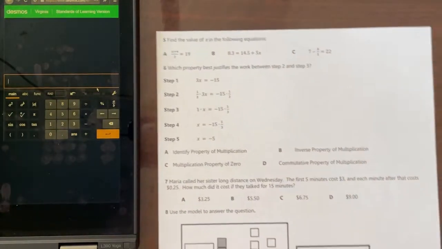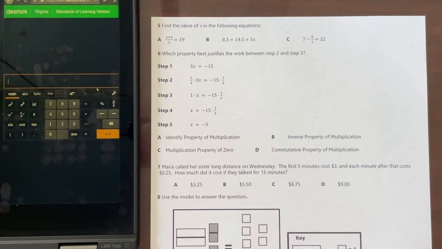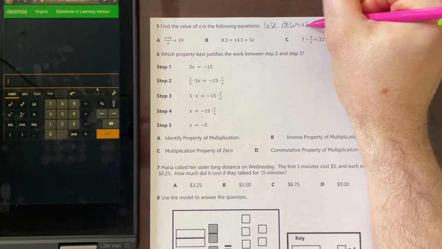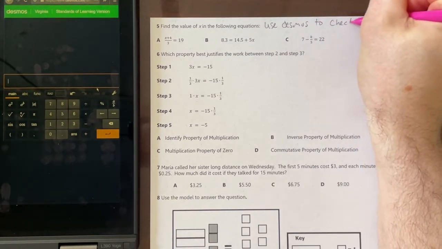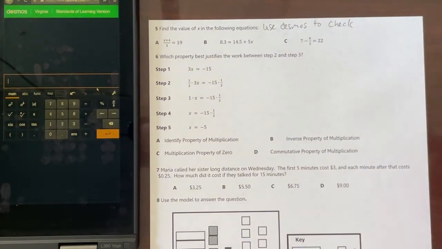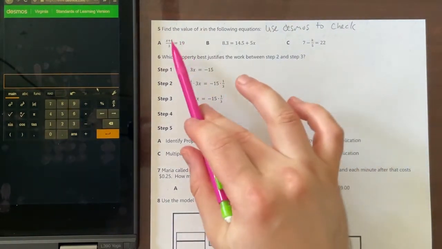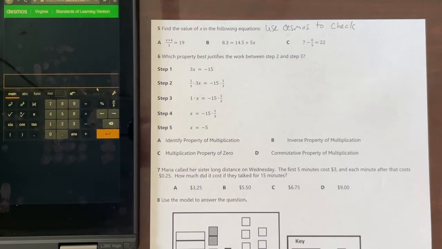Moving on. It says for number 5, find the value of x in the following equations. All right. So we're just solving for these equations, and then we could say use Desmos to check. The way it works is like this. So let me see. Make sure it's still on there. All right. So for the first one, let me actually pull out some scratch paper, that way it's not too close together.